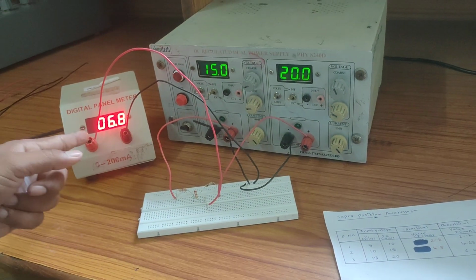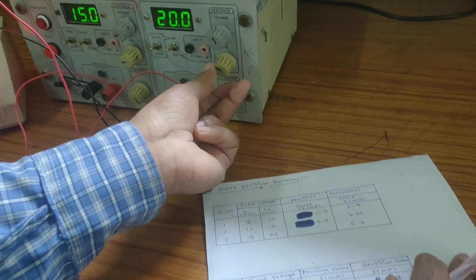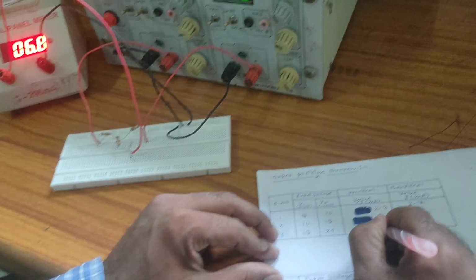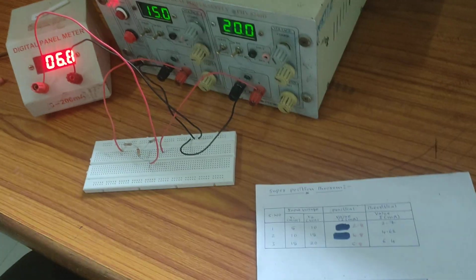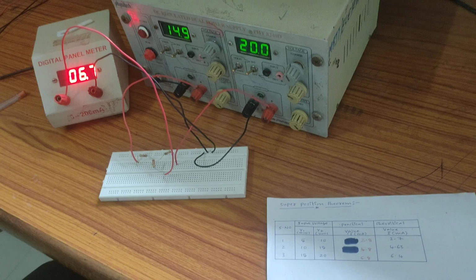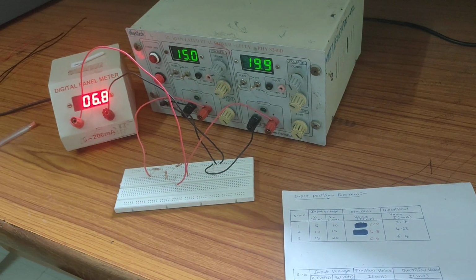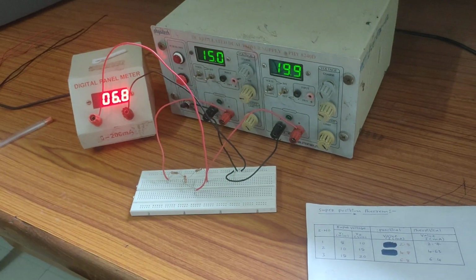Yes, then the corresponding current ammeter reading will be 6.8. Here it is 6.49, approximately equal. Okay, these are the practical calculations when we consider two sources simultaneously.